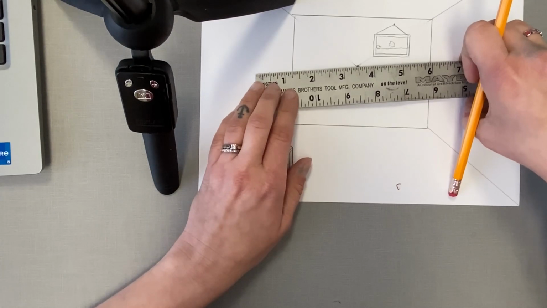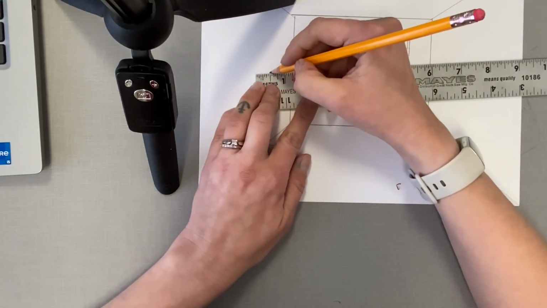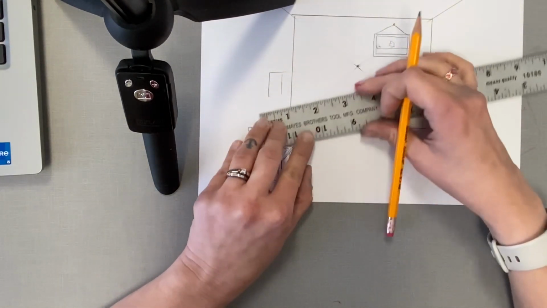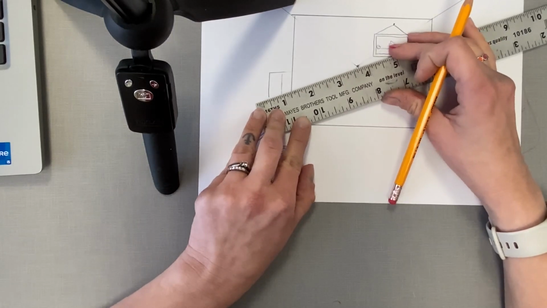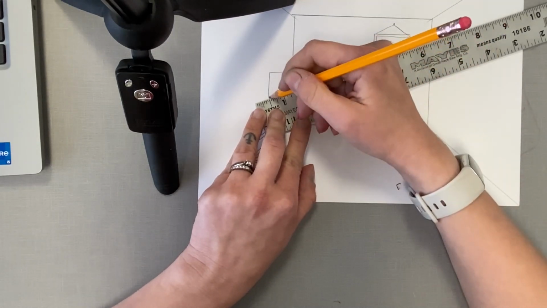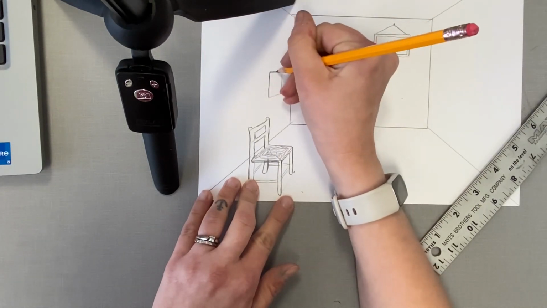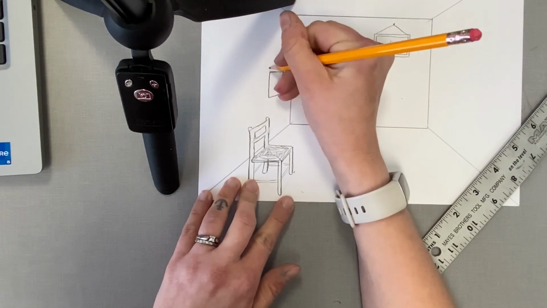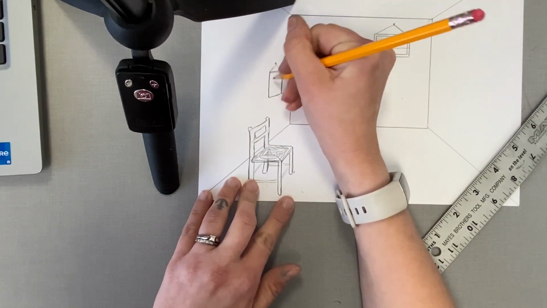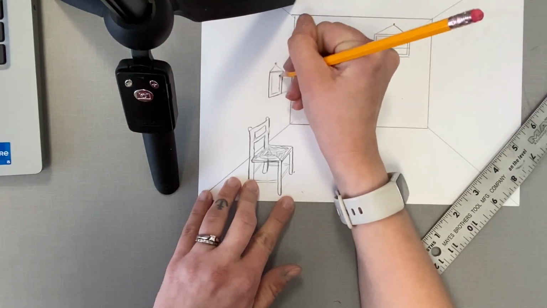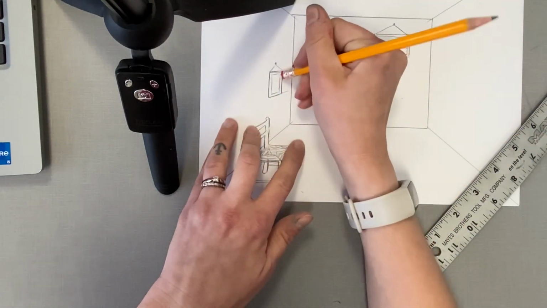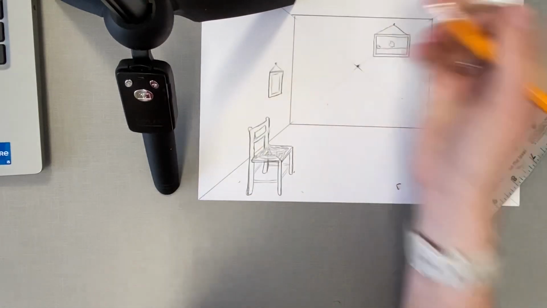So I'm going to take my ruler, line it up, and what I'm doing is lightly drawing it so I have an idea of where to draw my picture if I were to draw a fake one. And then I can erase any extra lines I have in there.